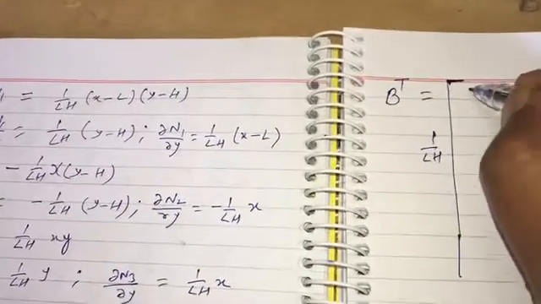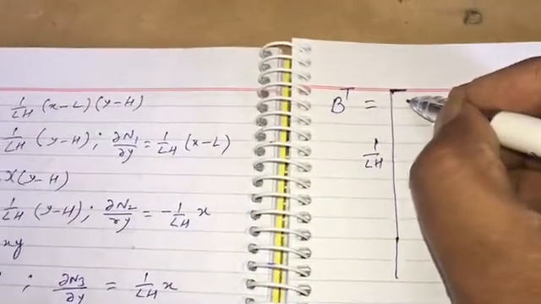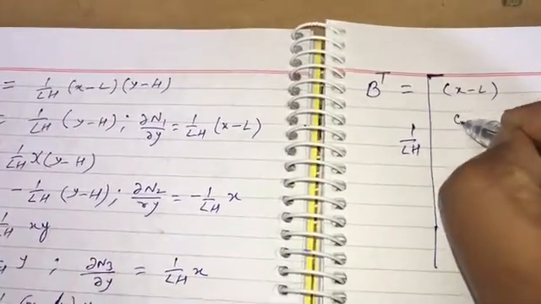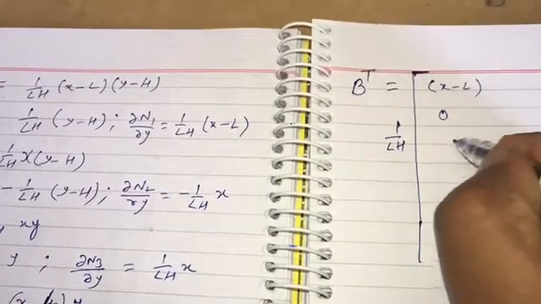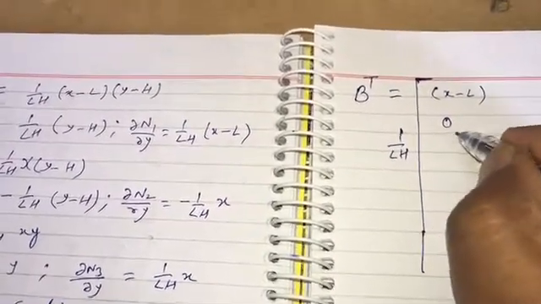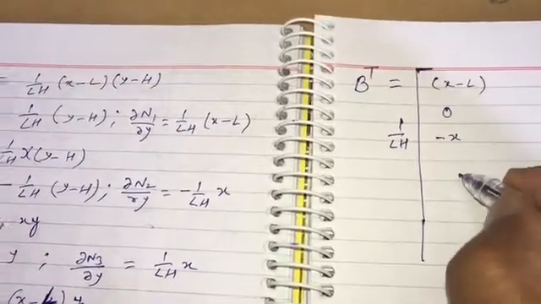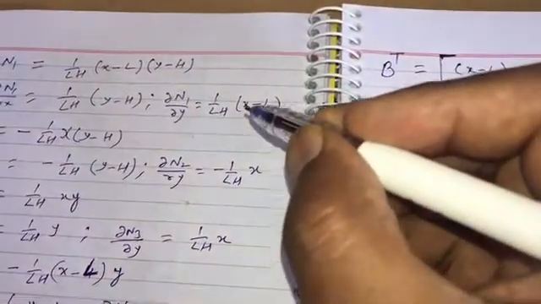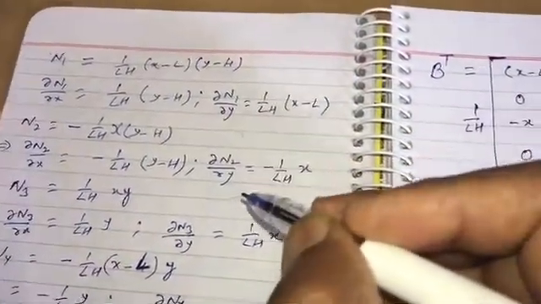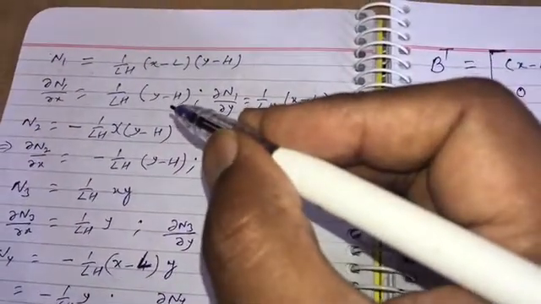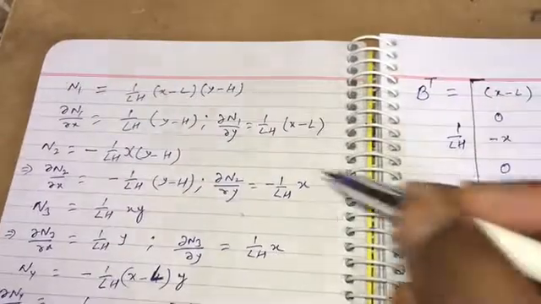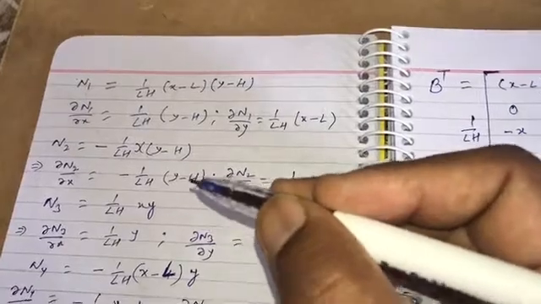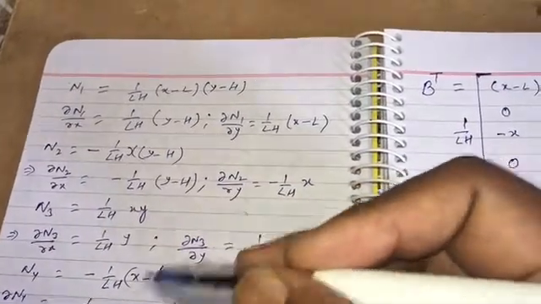So the first one, del N1 del x, is equal to x minus L, so we write x minus L here. Then we have 0. Okay, then we have minus x, so write minus x here. Then again 0. Then, sorry, we have y minus h, 0, then minus y minus h, and so on we have to write.